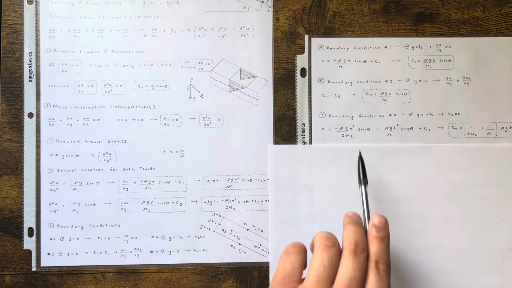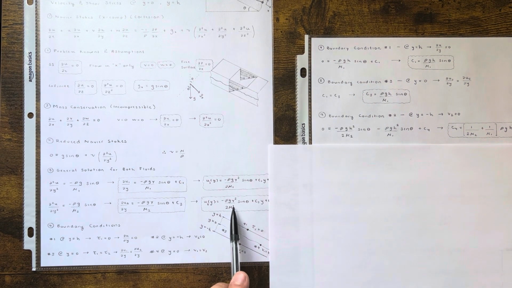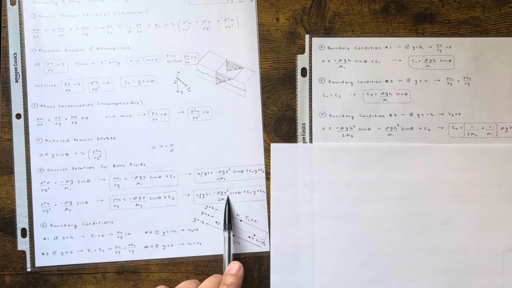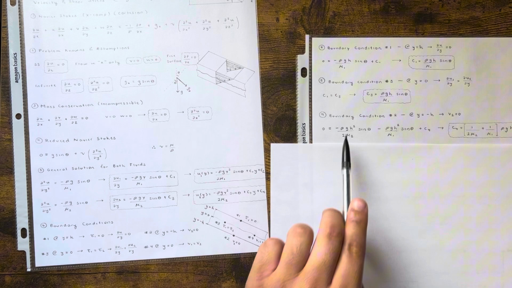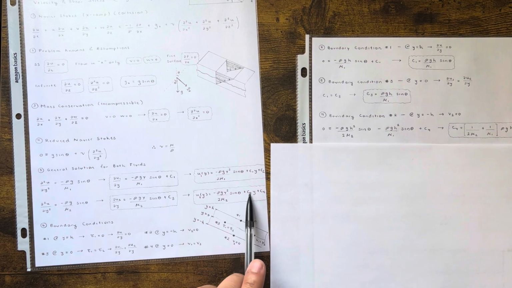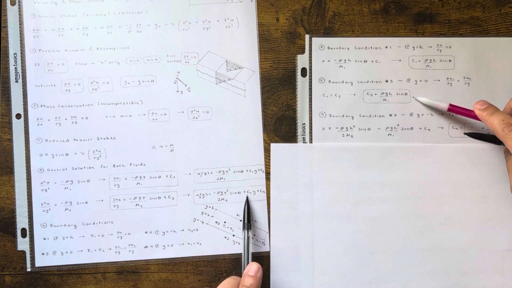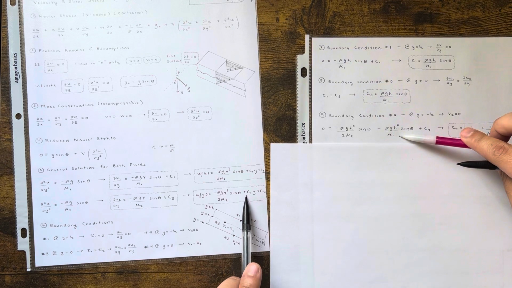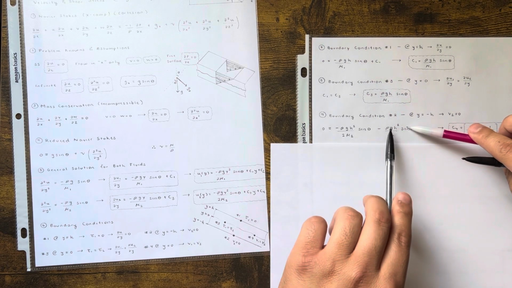So when you do that, for every y that you see, plug in y equals negative h. So this is going to become h squared, because you squared it, the negative goes away. So it's negative rho g h squared over 2 mu 2 sine theta plus C3, but C3 we already found, so I just plugged it in here and multiplied it by y.